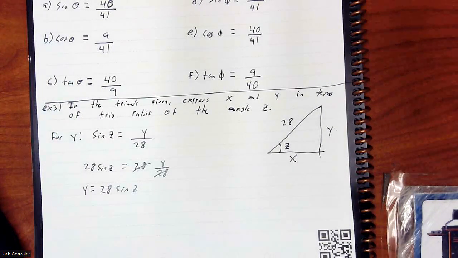So any question on that first step? Is that okay? So now, if I want to solve for x, what trig function should we choose?